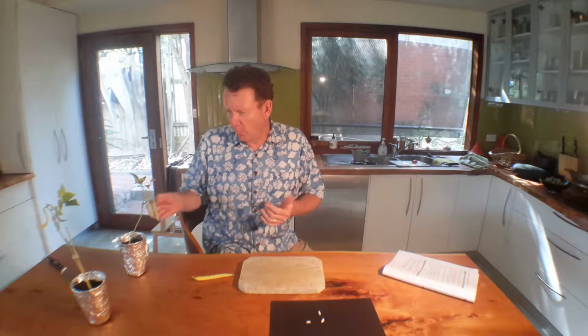Today's experiment is from the grade 1 unit, Living Off Earth's Resources, and what we're going to do is have a look at how our plant developed and what we've got.